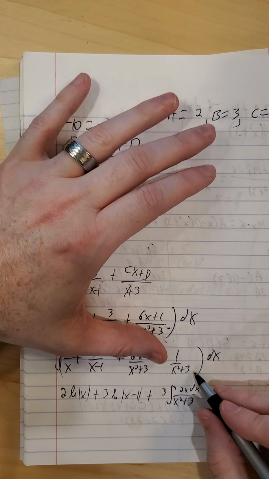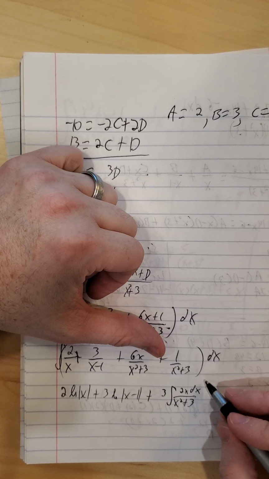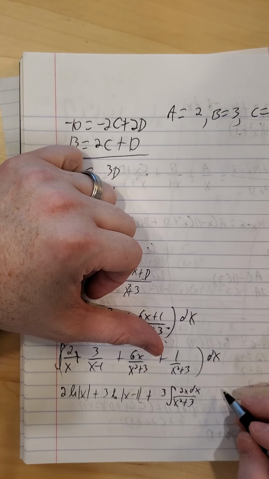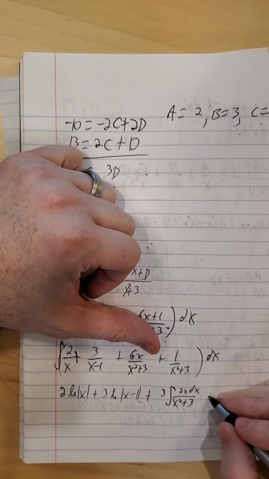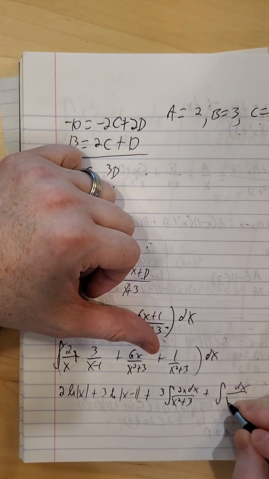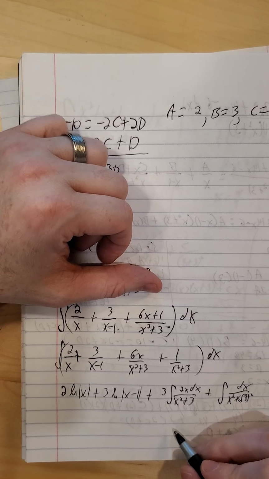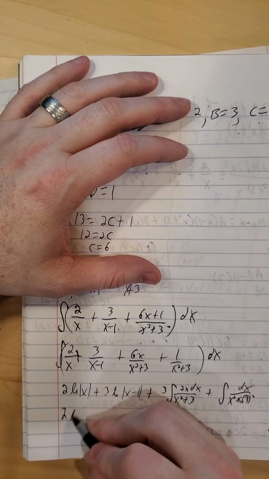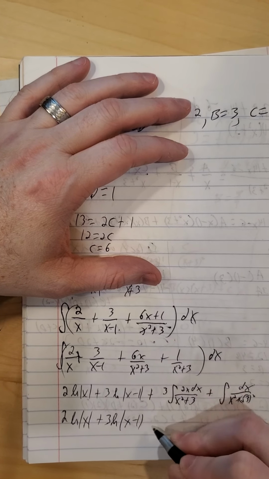And then our last one, this is another case where we can use our friend the trig substitution. We're of the form u squared plus a squared. All right, so we hang on to those first couple guys. 2 natural log absolute value of x plus 3 natural log absolute value x minus 1.